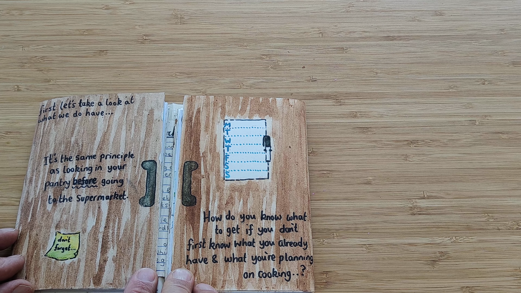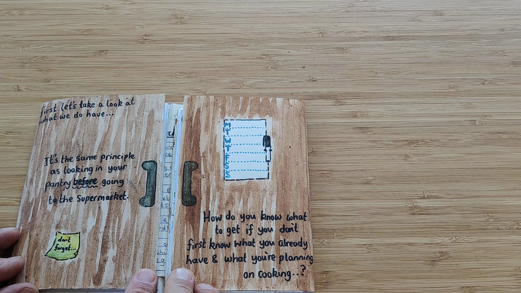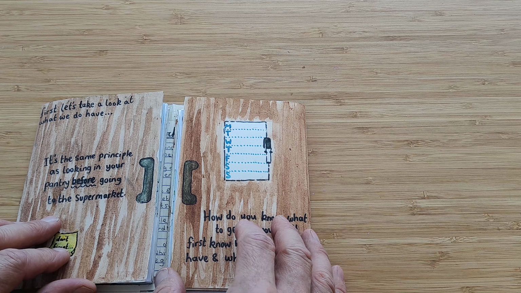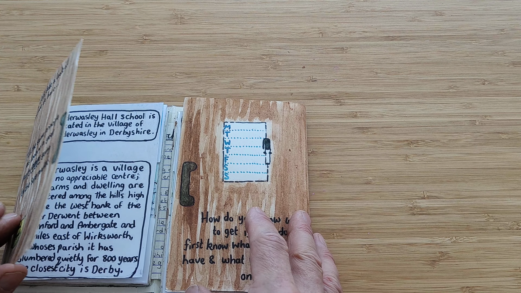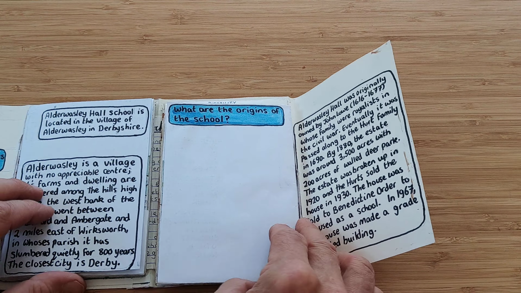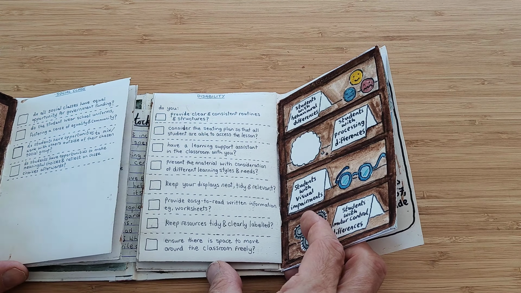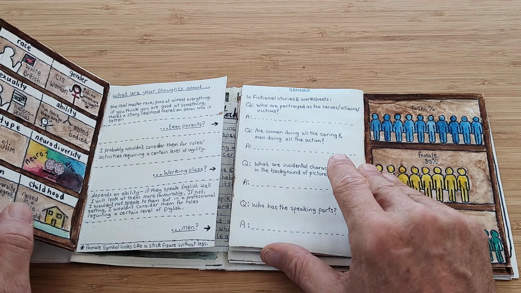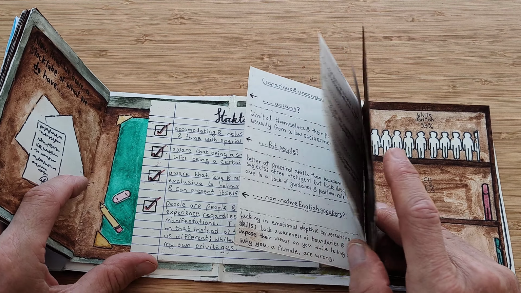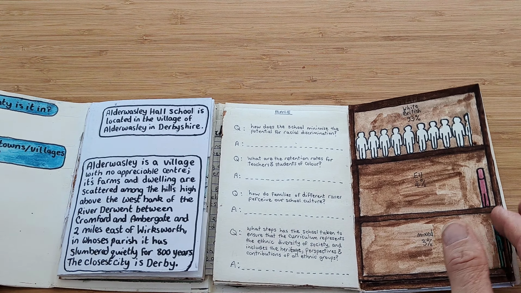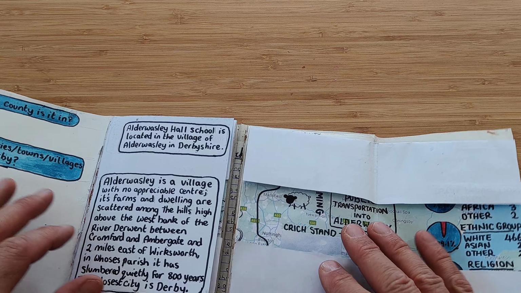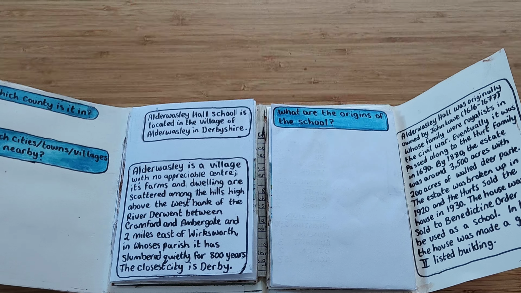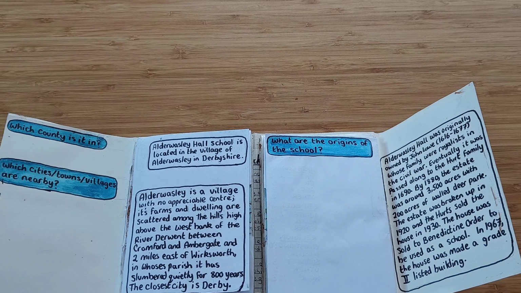How do you know what to get if you don't first know what you already have and what you're planning on cooking? And as you can see, this little assignment is designed a little bit like a store cupboard. So she's walking us through her pantry in this way. And inside, I'm not going to take you through these kind of things that she's discovered, because if you're in a school, you will find this interesting. I wonder whether your school has ever conducted an audit of this kind before.